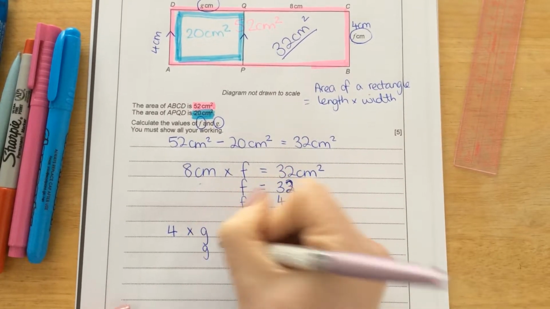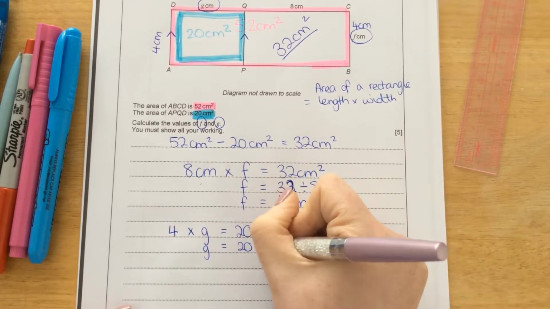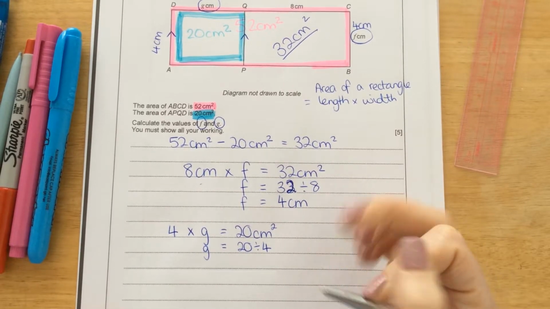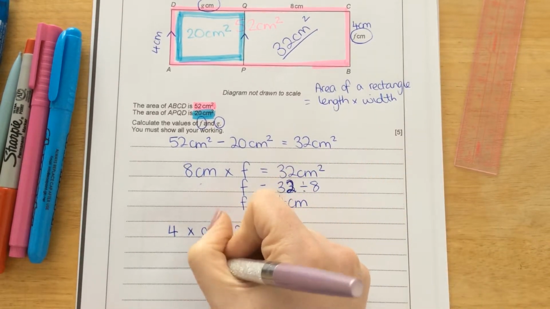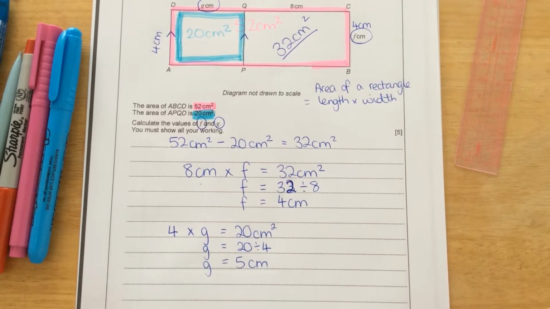Or we could use the inverse operations to say instead of times by 4, we'll divide by 4. So 20 divided by 4, again, how many 4s fit into 20? G must be 5 centimetres.